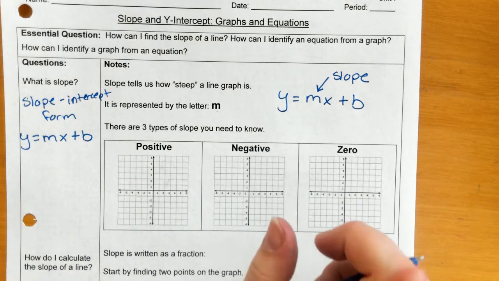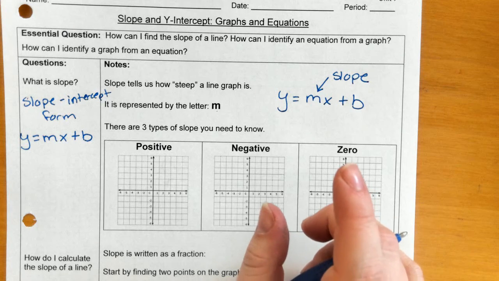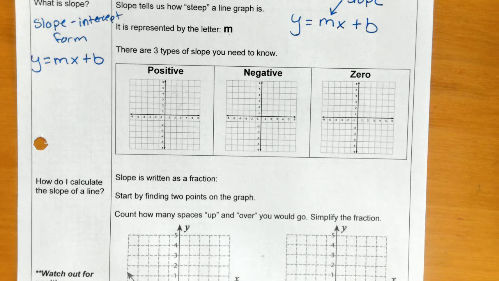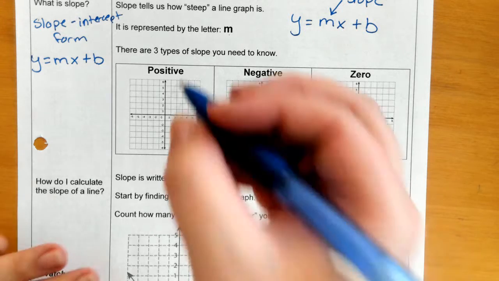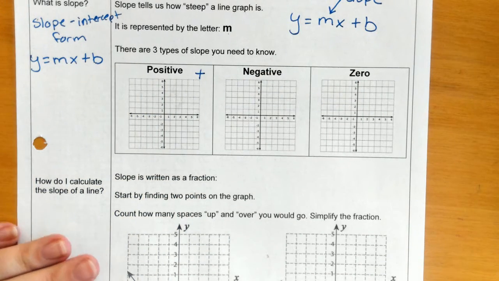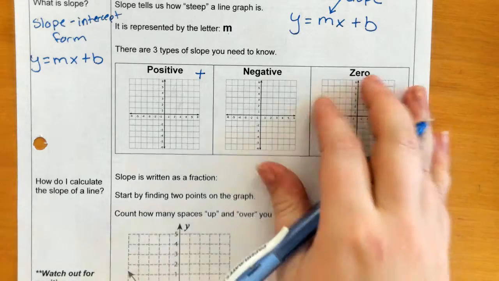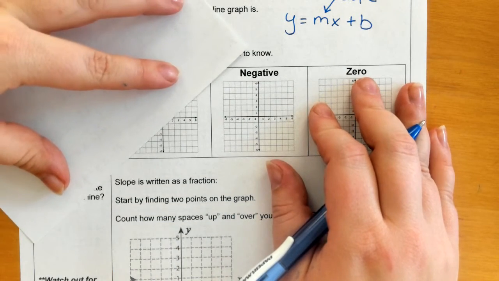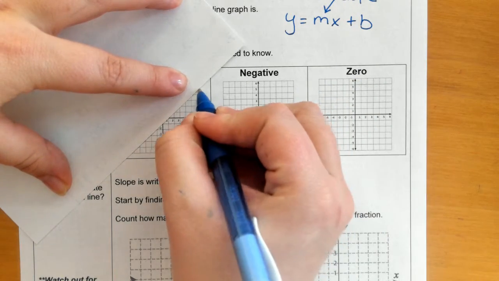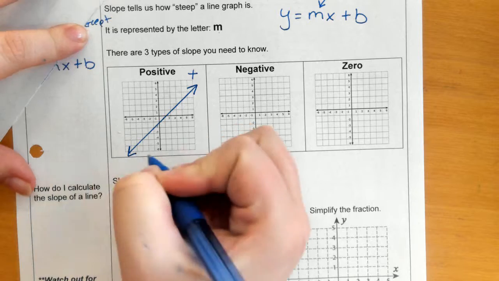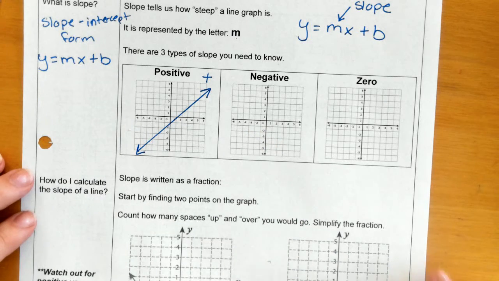So there's three types of slope that you need to know: positive, negative, and zero. A positive slope is going to be a line that heads towards that right top side. So if I look, I can draw a line that looks like that. This would be an example of a positive slope.